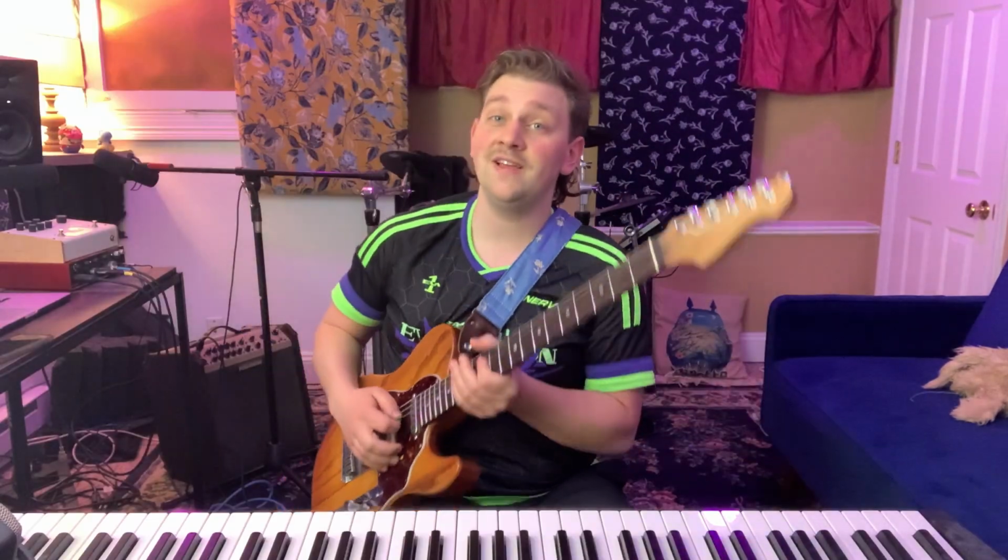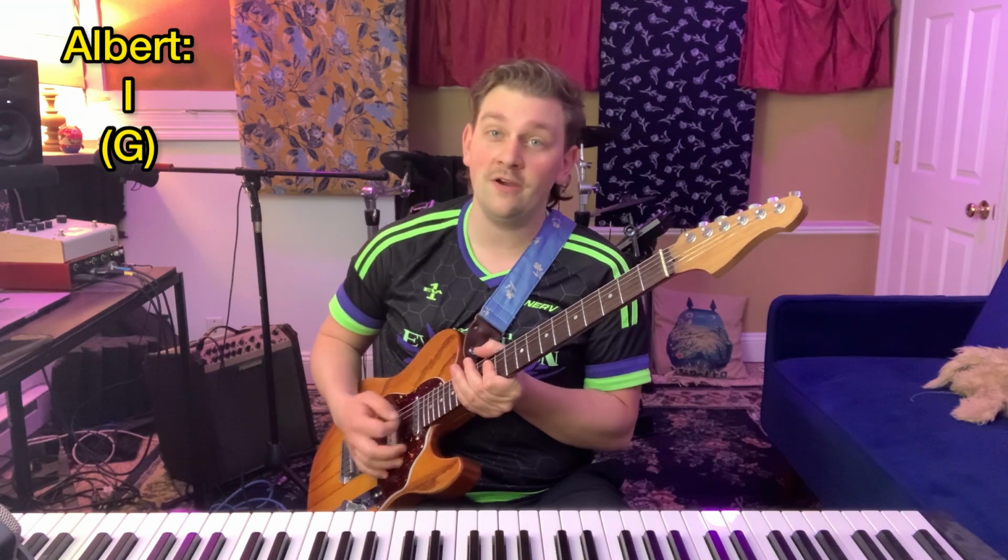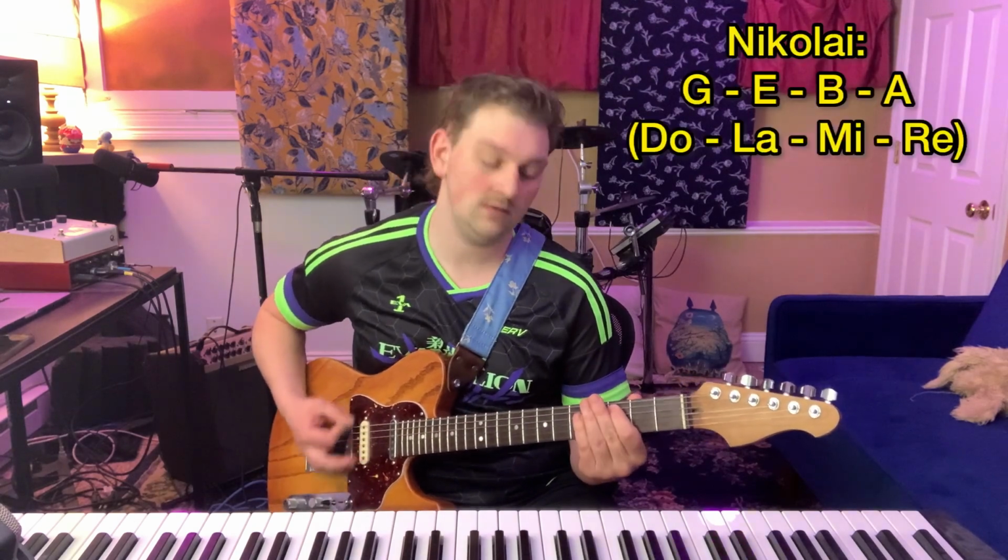So now that we've transitioned, what is the pre-chorus? Let's take a look at it. We have Albert playing this G chord up here the entire time. Nikolai plays this bass line of the 1, 6, 3, 2.